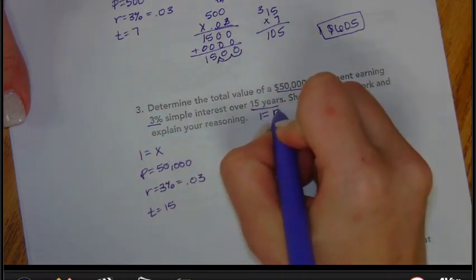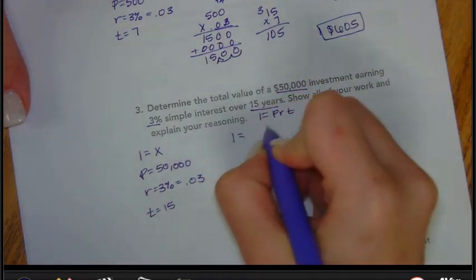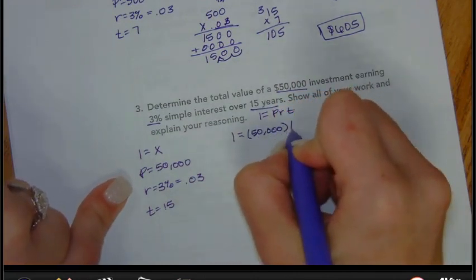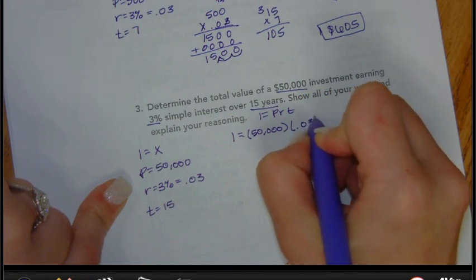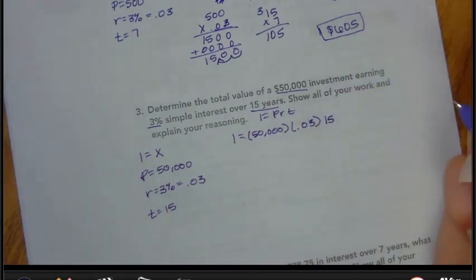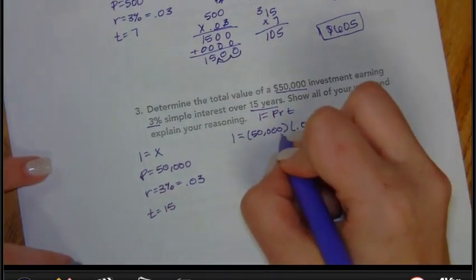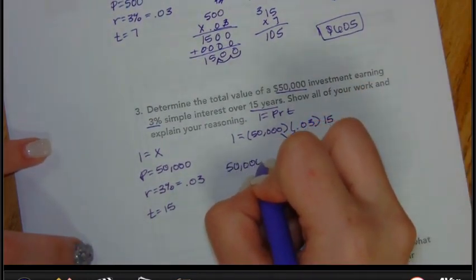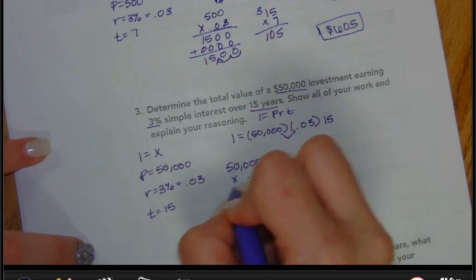So I have I is equal to PRT. So I'm going to plug in what I know. So $50,000 times the rate of 0.03 times the time of 15 years. So let's go ahead and multiply these two numbers first. So 50,000 times 0.03.